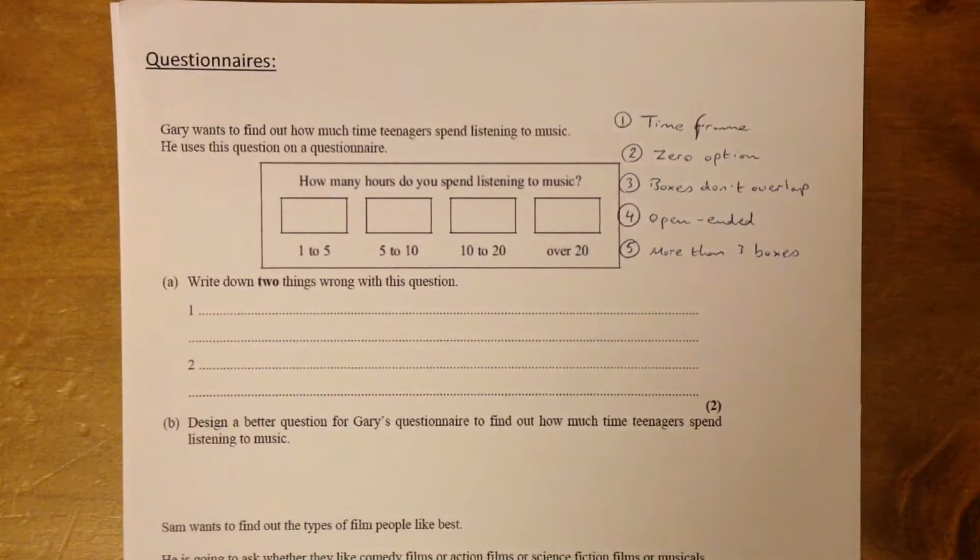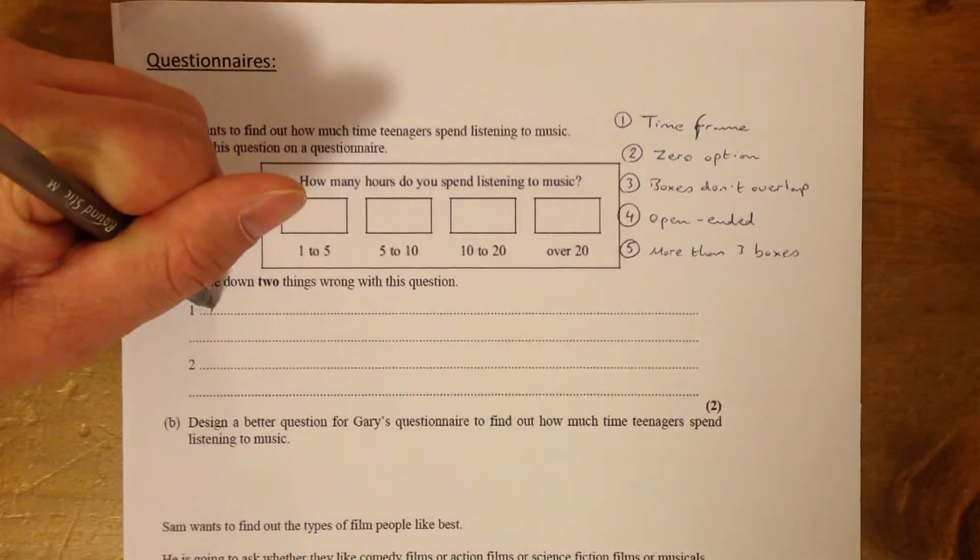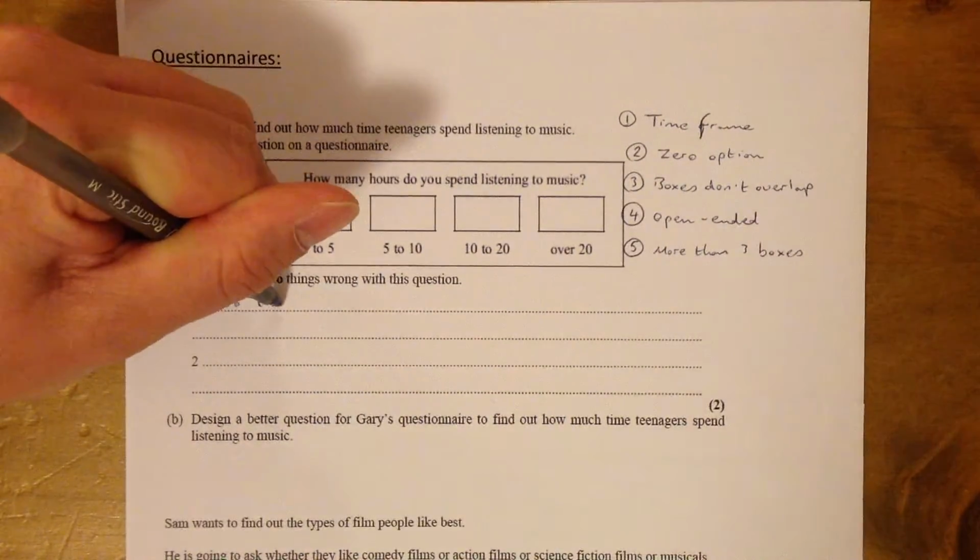What we're really looking for is a set of selections of boxes so that we can have what's called exhaustive answers, so that every answer possible could be answered but only answered once. So let's have a look at Gary's one here. He's got, how many hours do you spend listening to music? So the first thing there, straight away, there's no time frame on the question. So he should have said something like, how many hours do you spend listening to music per week? So the first thing I'm going to put is no time frame.